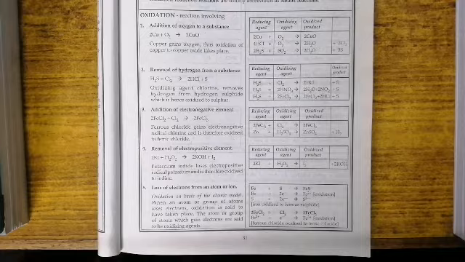Similarly, addition of electronegative element results in oxidation. For instance, ferrous chloride, when reacted with chlorine gas, gives you ferric chloride. So the oxidized product is ferric chloride. Next, removal of electropositive element.